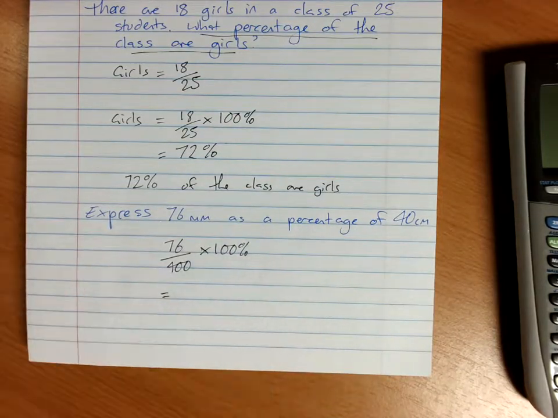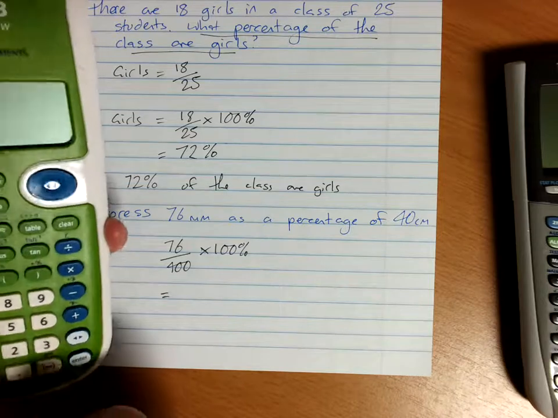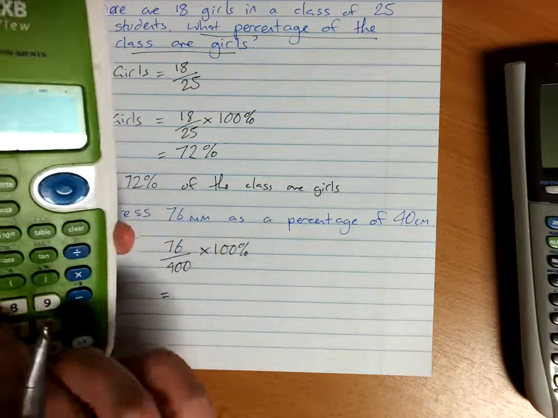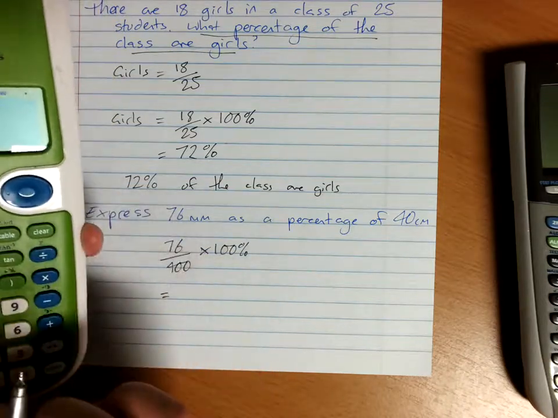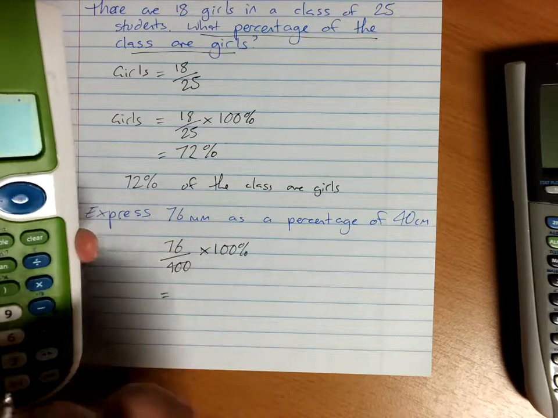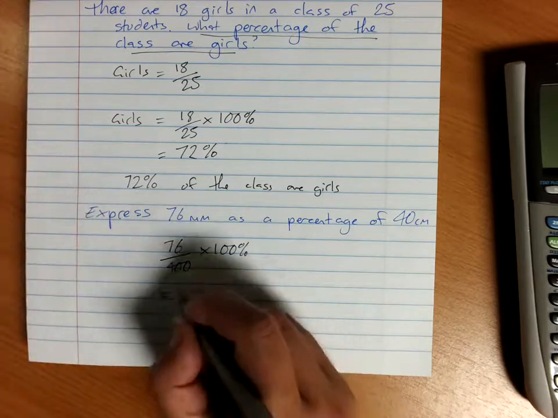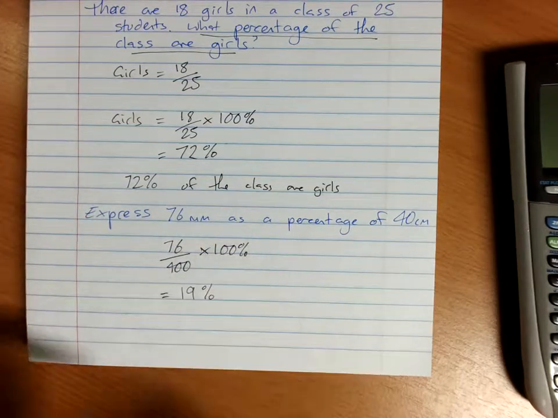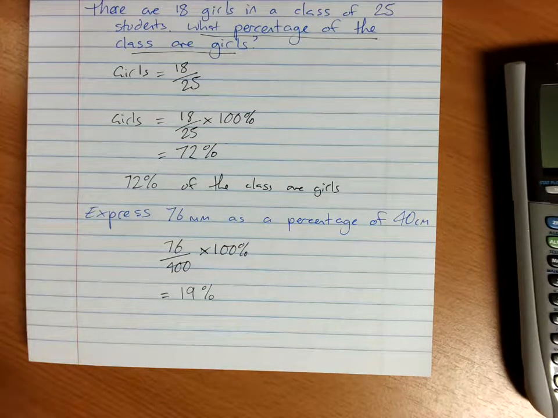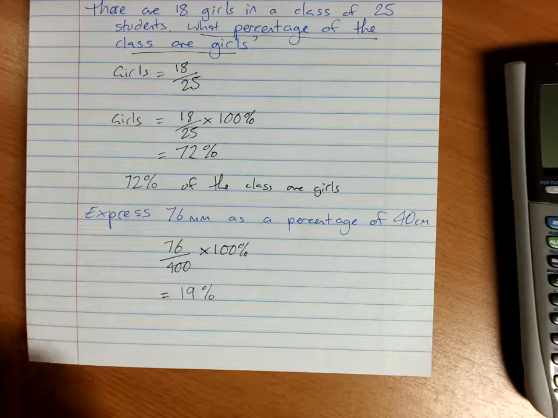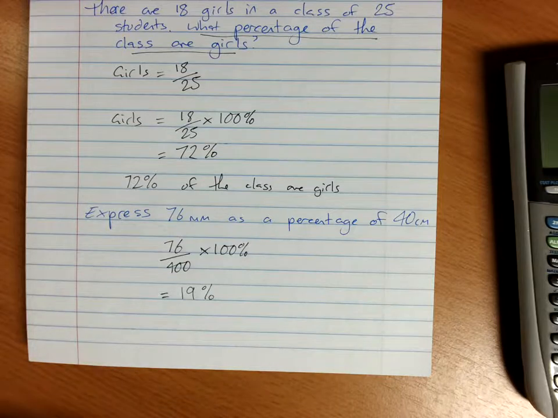76 divided by 400 times 100, 19%. Don't forget your percentage. So you've got to be able to convert and use percentages. We're moving into financial maths. Just about everything we do will have a percentage.